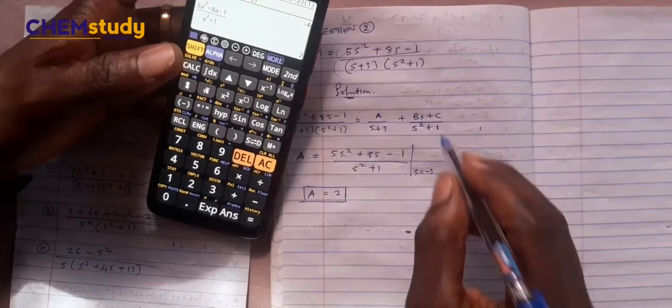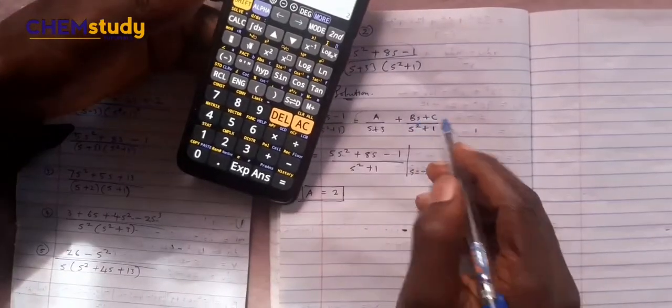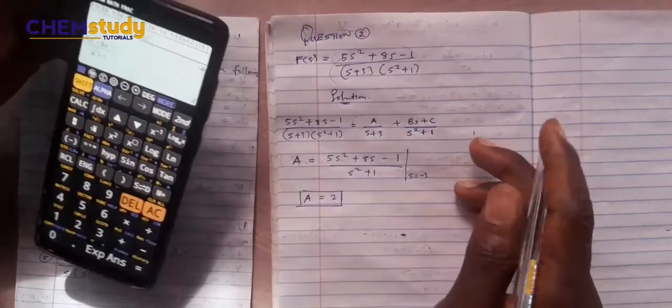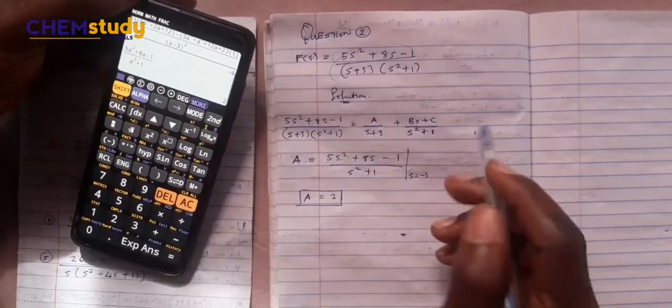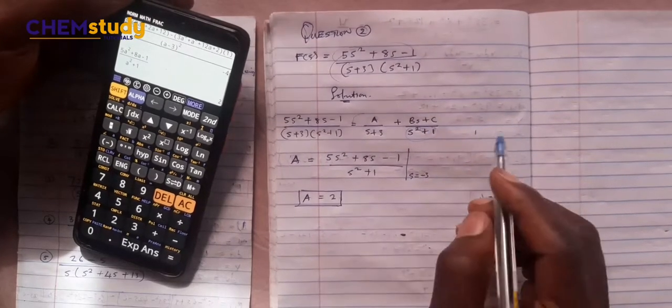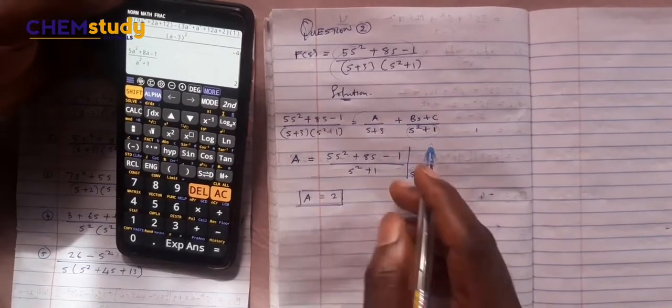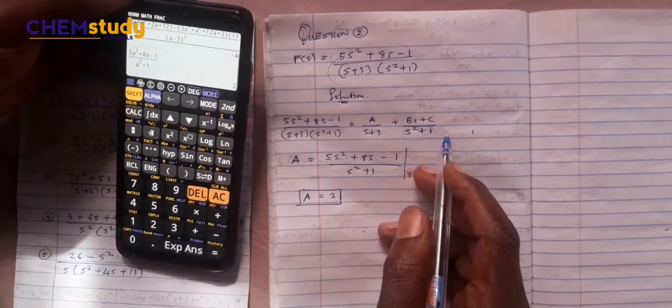So the next thing to do is to find b and c. Now this case is different. We have to find the roots of this equation. Okay. Now what we will do, let me just explain to you.